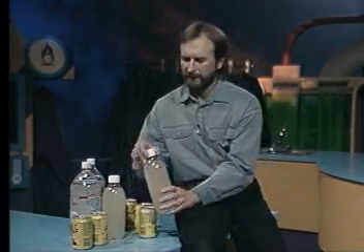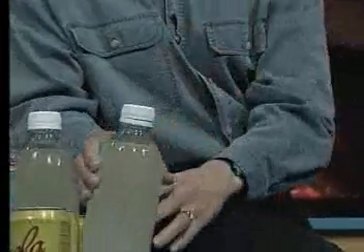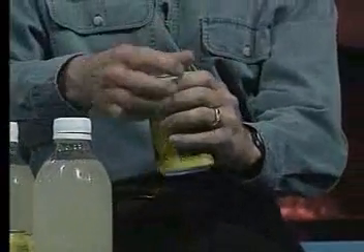Soda pop is a favorite drink all around the world. It's not just the taste that people love. It's the fizz and the pop that goes with it. In this program, we'll learn about the chemistry behind soda pop.